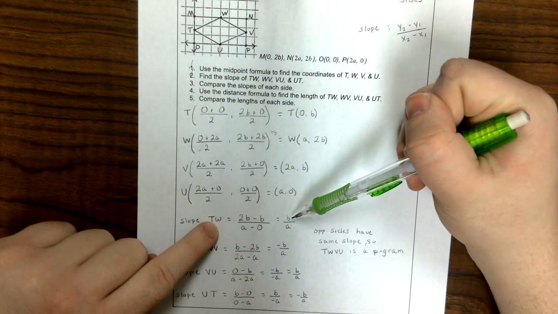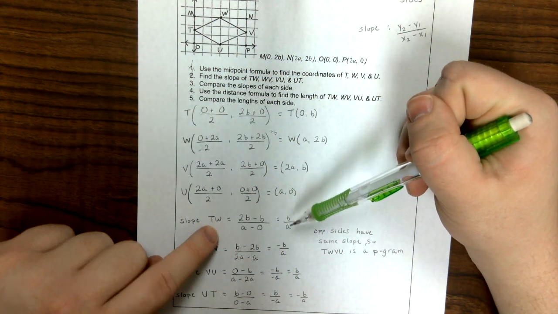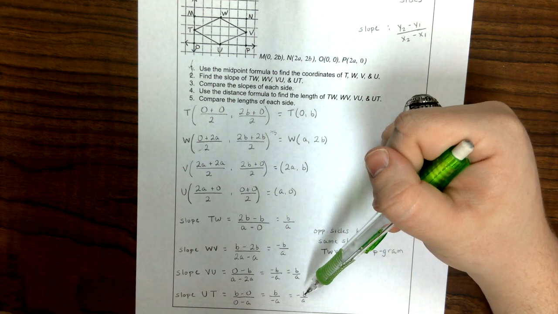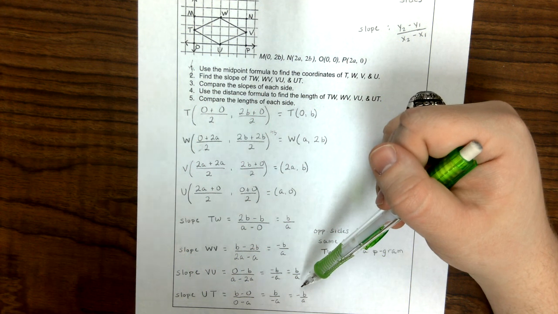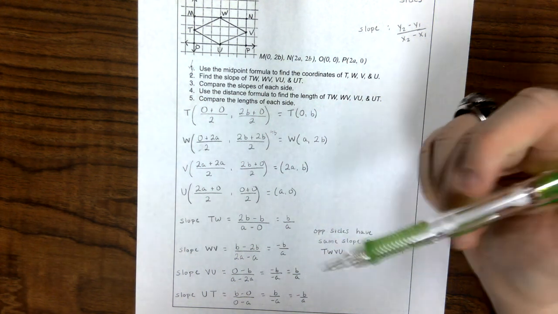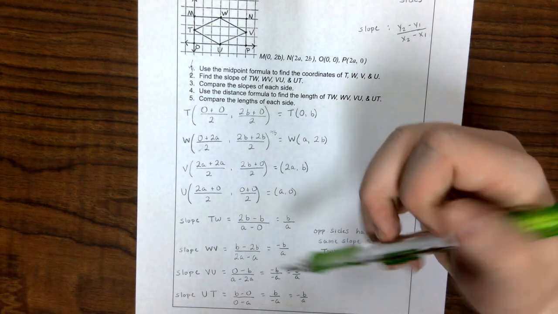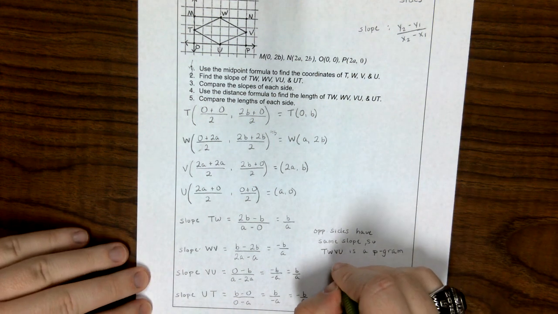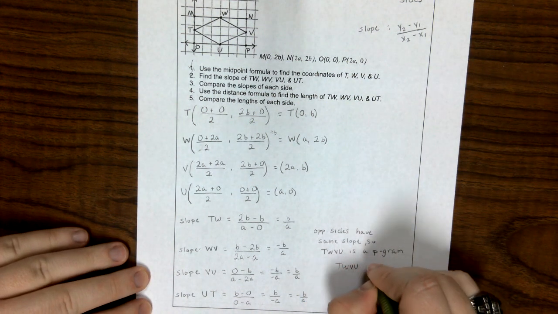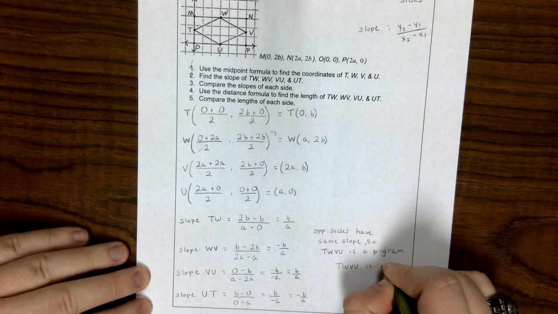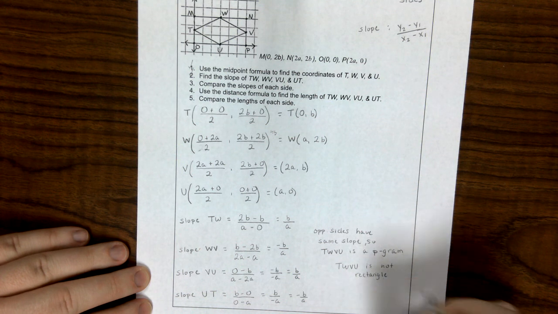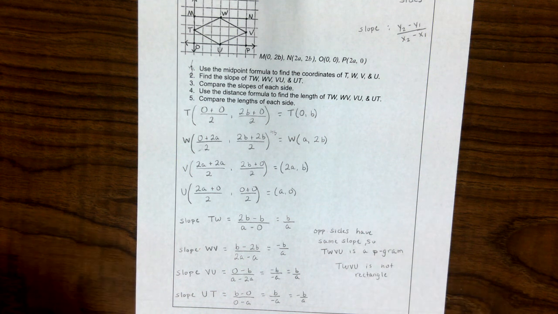Look at TW. It is B over A. UT was negative B over A. It's got the opposite part right. It's flipped the sign, but you haven't flipped the fraction. Okay, so it's not a rectangle. So we also have to say that TWVU is not a rectangle.